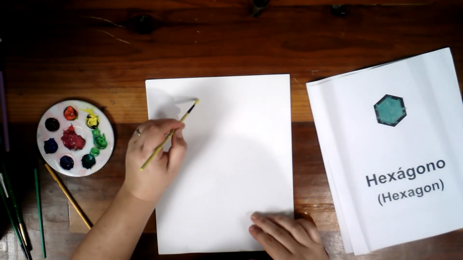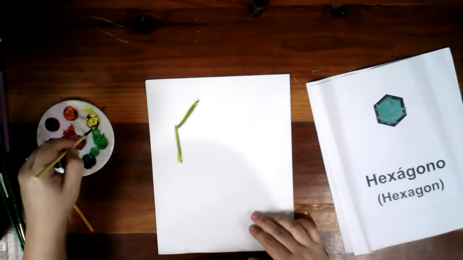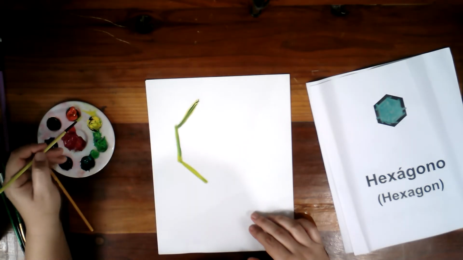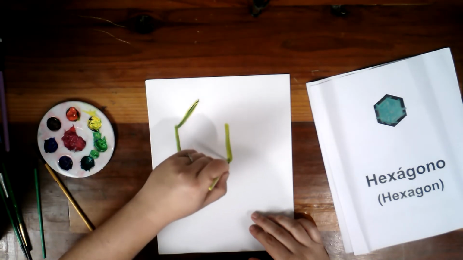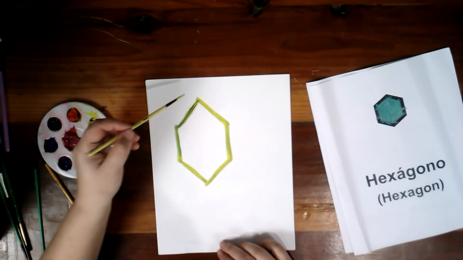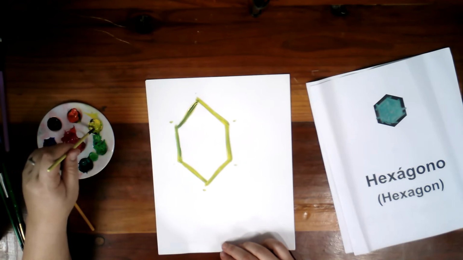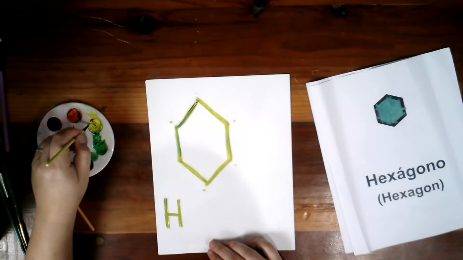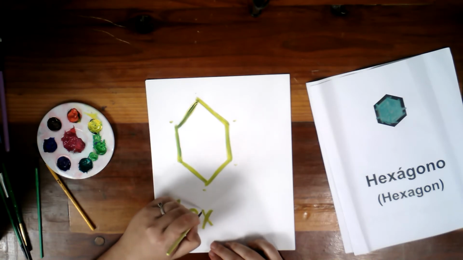Now we're going to use amarillo. Ay, but there's some azul on my brush. So when we mix amarillo con azul, we get ¿qué color? Verde. Muy bien. So right now I've kind of created a very light green with my amarillo y azul. And this shape is a hexágono. So it has 6 sides and 6 corners. Hexágono, which of course is another cognate word with hexagons in English.